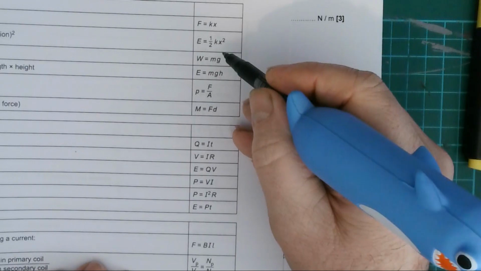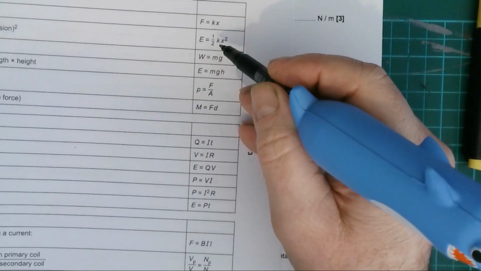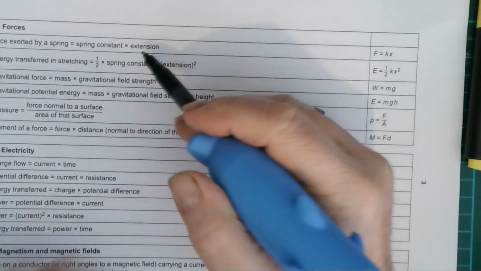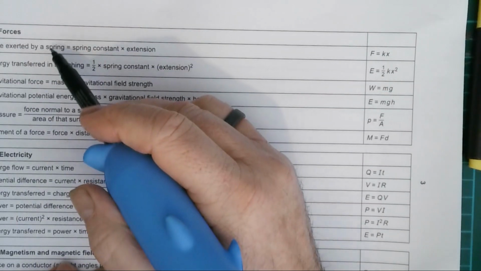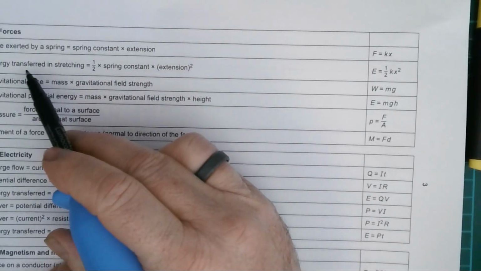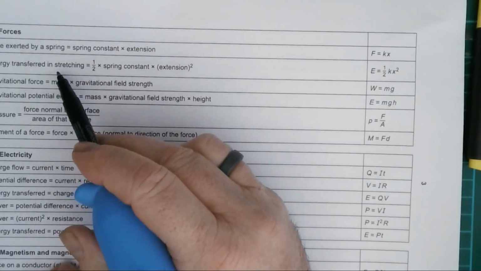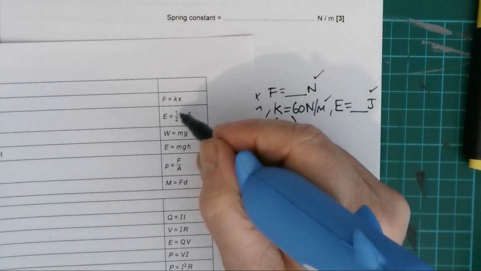And there we go, there are two equations to do with springs. I've got extension in my question, I've got spring constant, and it does mention force, but I haven't got a value for that. Let's see what my other alternative is. I want one with energy in it really. Energy transferred in stretching, half spring constant extension squared. That's the fella. E equals half kx squared.